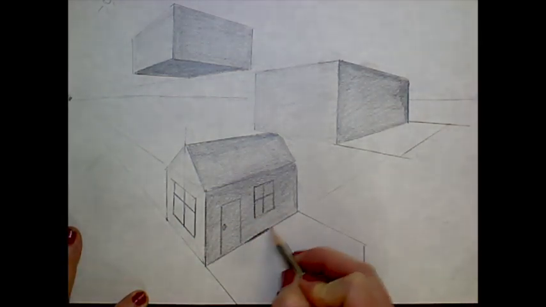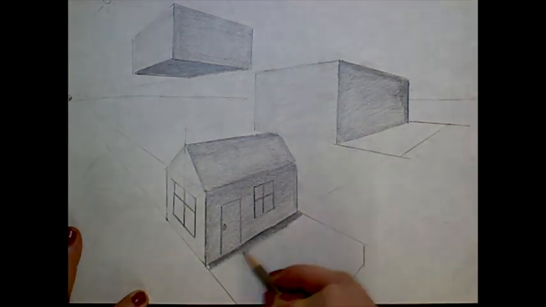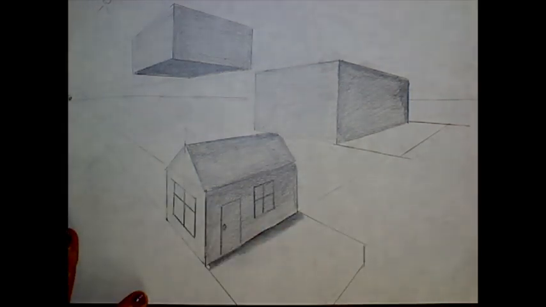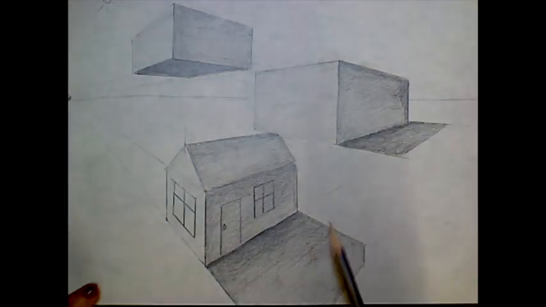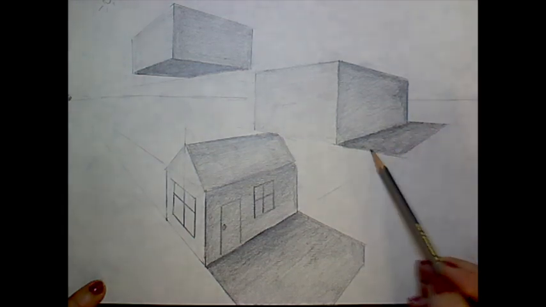If I go right up against this house, I'll get rid of that line by doing that. And then continuing to shade the shadows. I'll finish my shadows, again darker next to the structure and a little lighter as you go out. It is a shape. No dark outlines around a shadow.